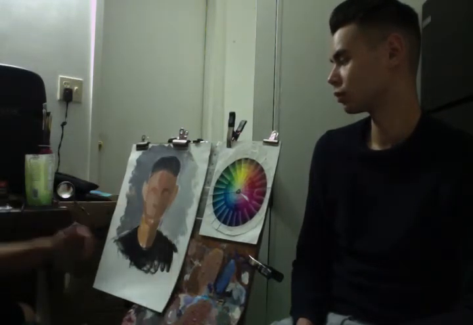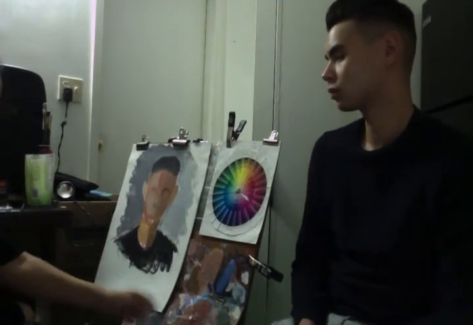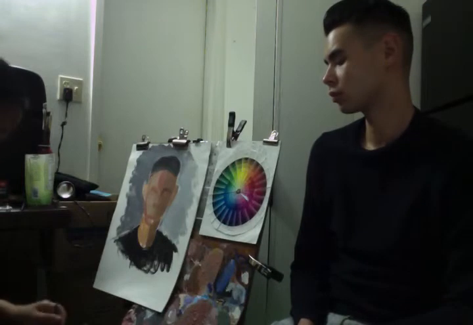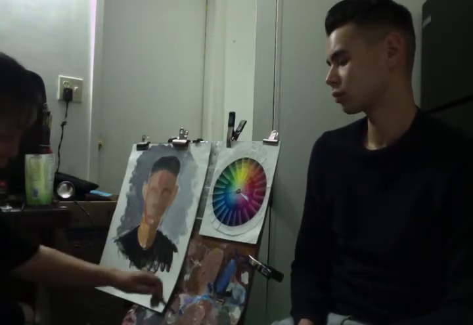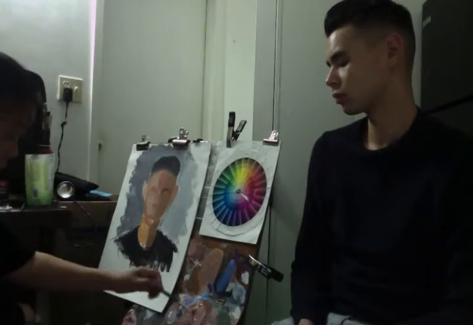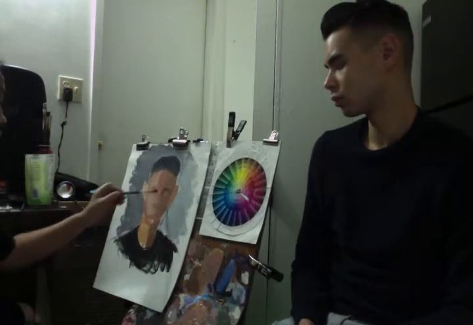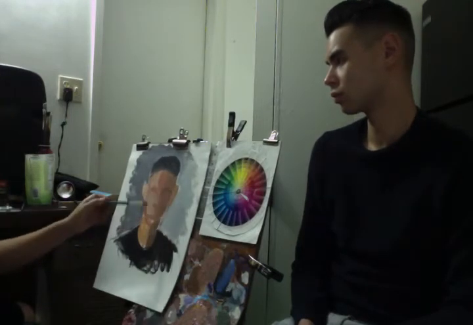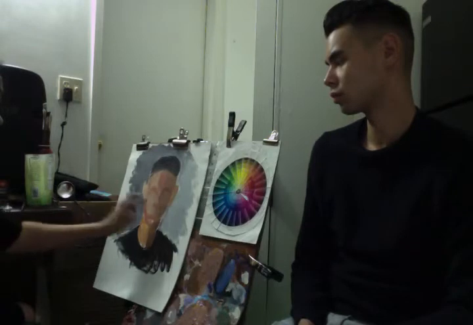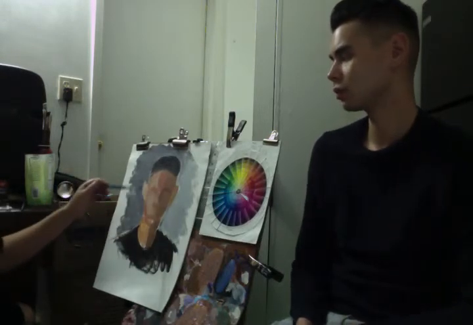And I look at it, this face is way too red and too intense. It has a lot more white tint to it. And I put a little bit of yellow ochre to try to match his shadow here. So his shadow is cooler and the highlight is warmer.